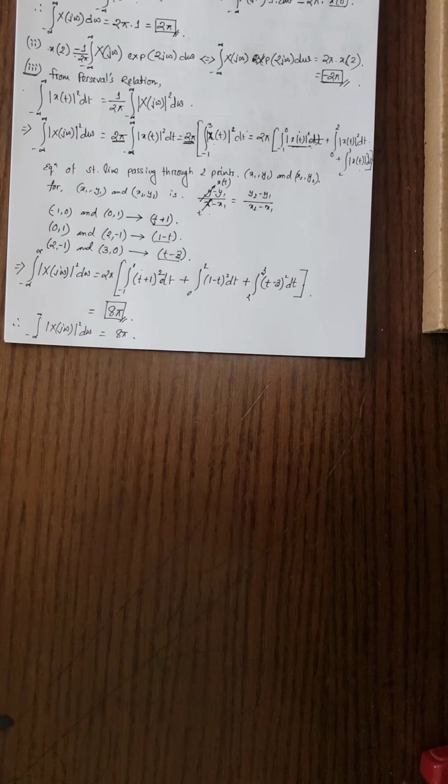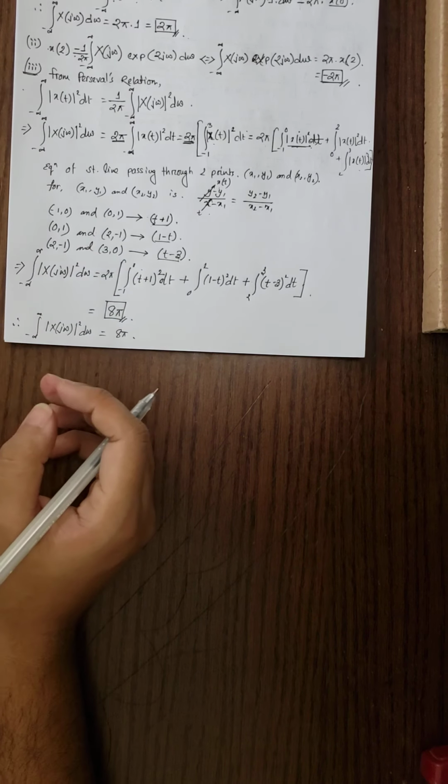So ladies and gentlemen, I hope the problem is clear to you all, and with that we have solved many problems from the continuous time Fourier transform.